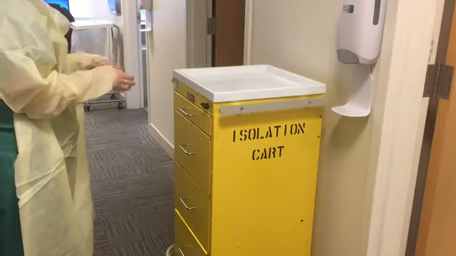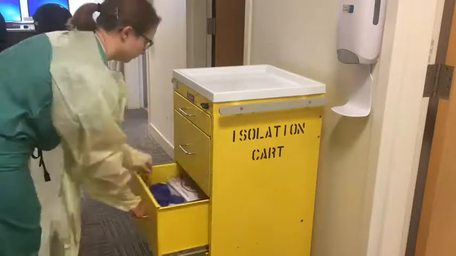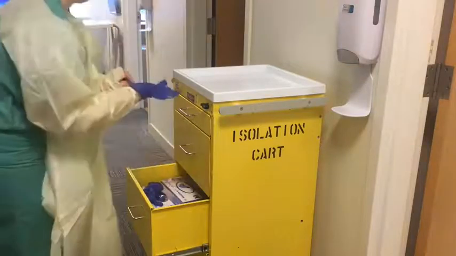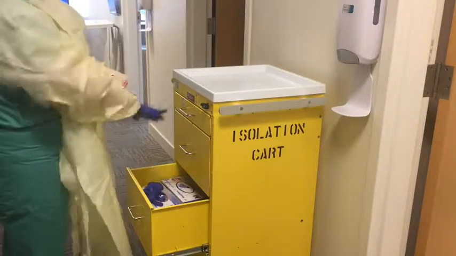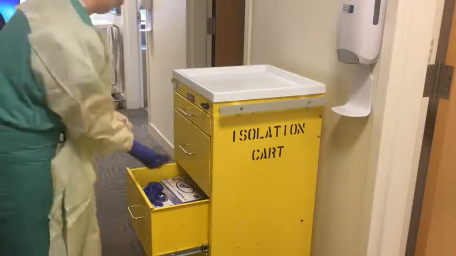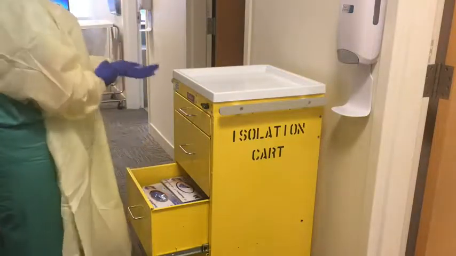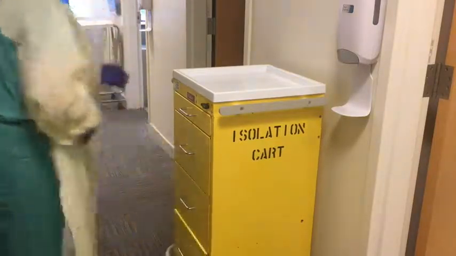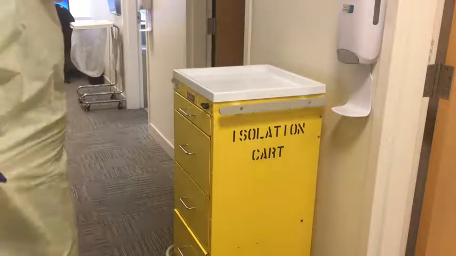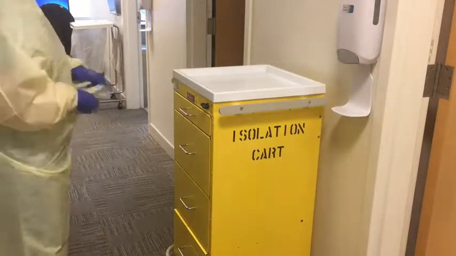Contact precautions for infections such as Clostridium difficile, or C. diff, require the use of gloves, gowns, and hand washing prior to entering and exiting the patient's room. In the example of C. diff, hand washing with soap and water is necessary prior to exiting the room, because the gel and foam are not as effective at stopping the spread of C. diff.